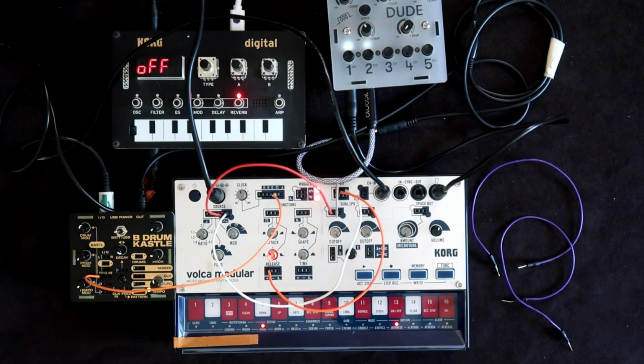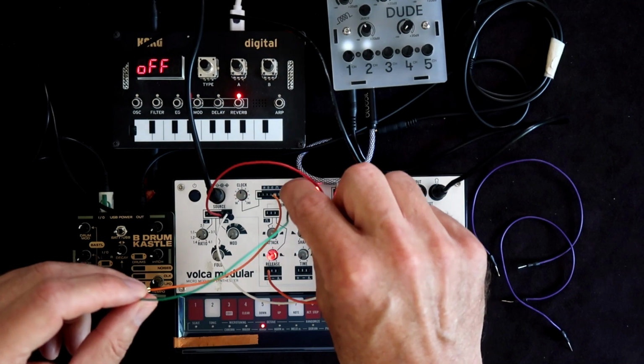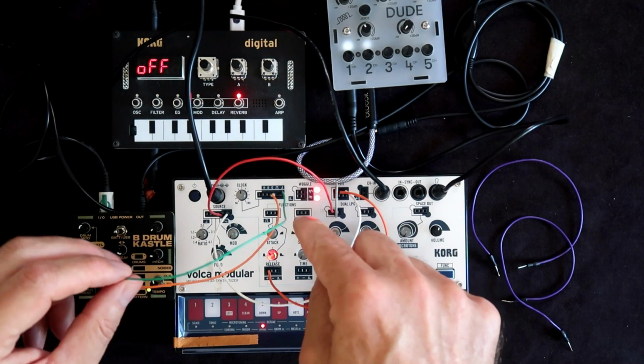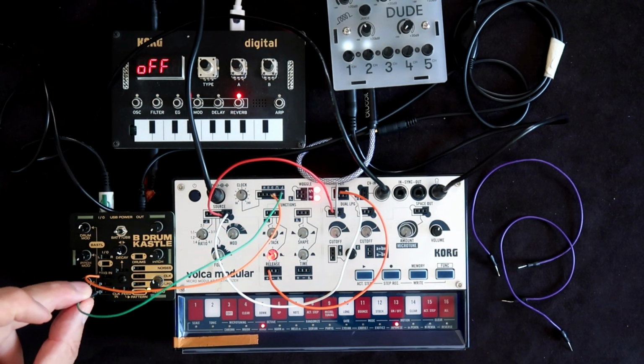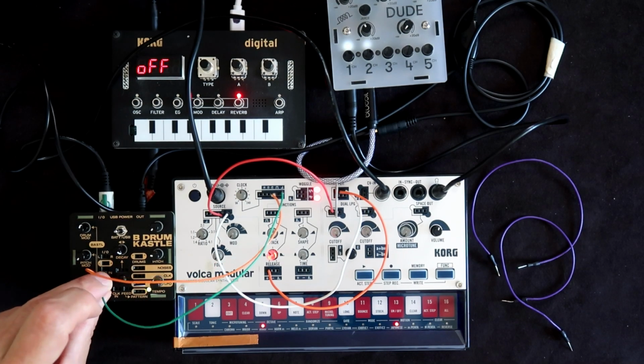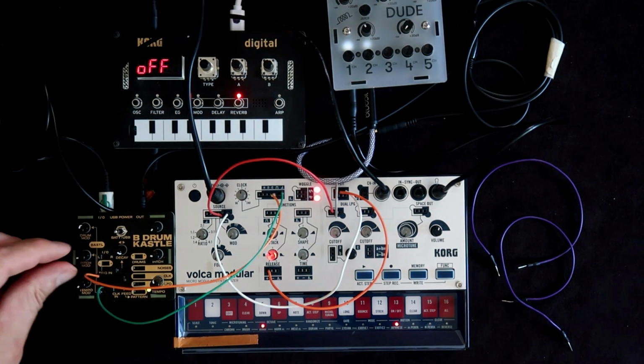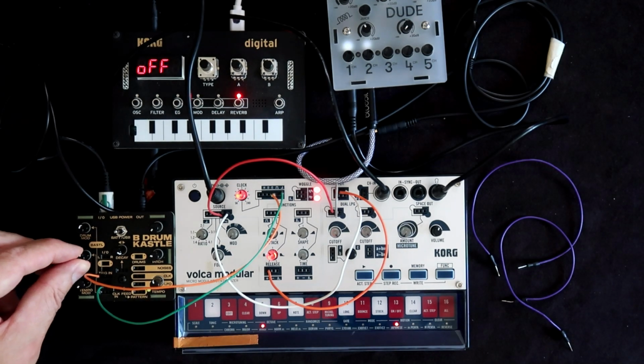All right, and then this is just sort of the simplest case here. I'm going to take the pitch out from the VOLCA modular and put that into the pitch over on the drum. All right, got to turn the pitchMod up a little bit.